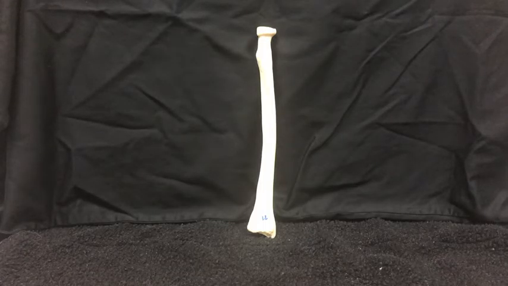The radius, along with the ulna, form 2 of the 3 joints in the elbow. The radius also serves as an attachment point for numerous muscles and ligaments which allow for movement of the upper arm, the forearm, and the hand.